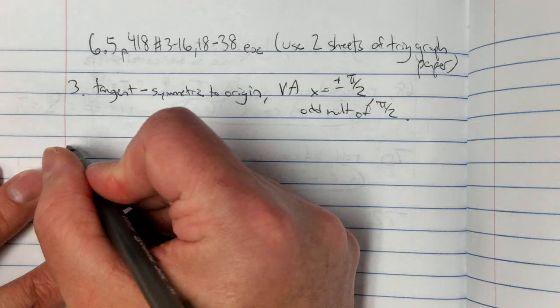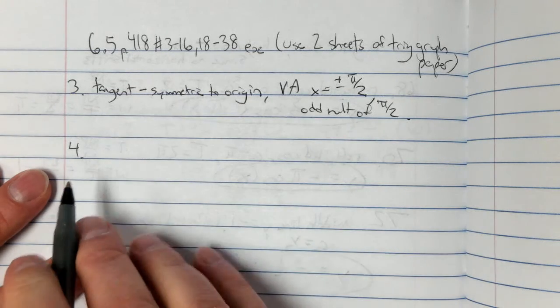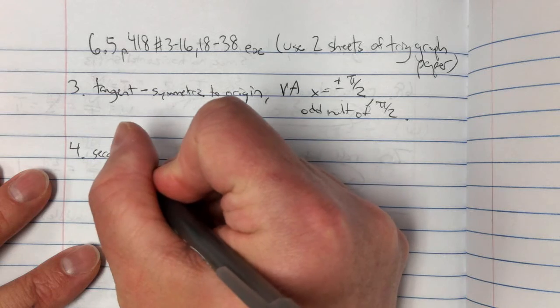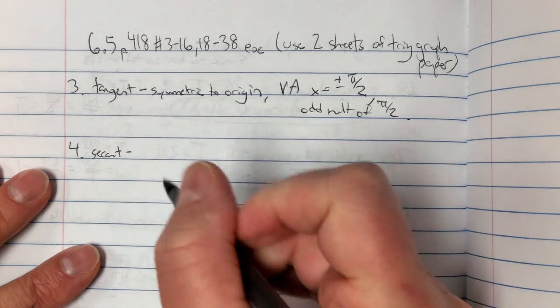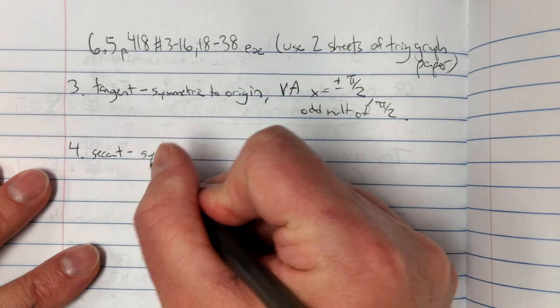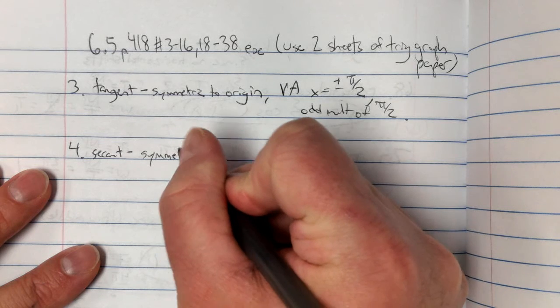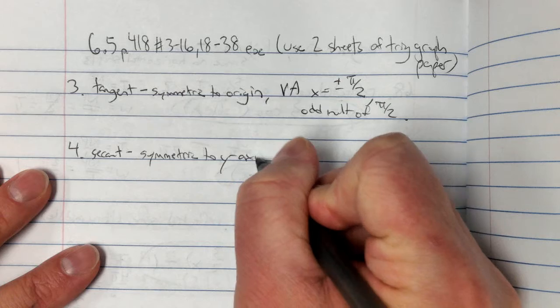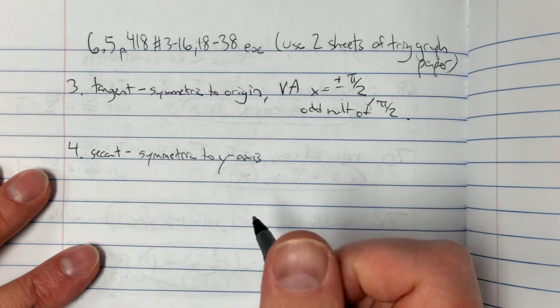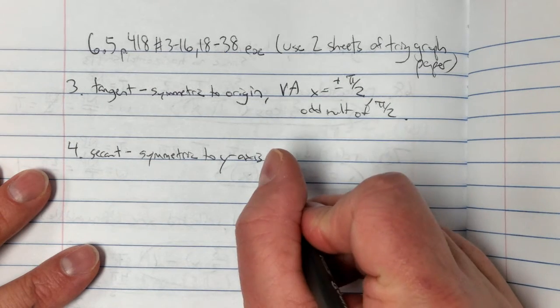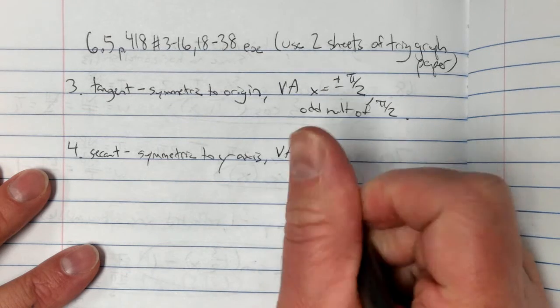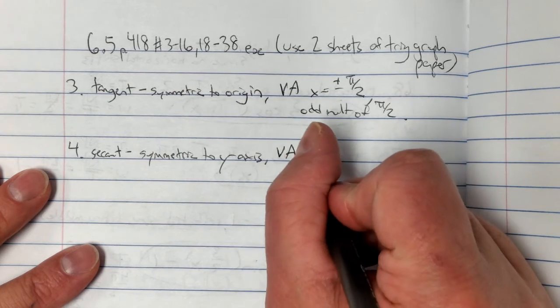Number 4, this one is asking about secant. So this one is symmetric to the y-axis. And your vertical asymptote is basically the same as tangent.